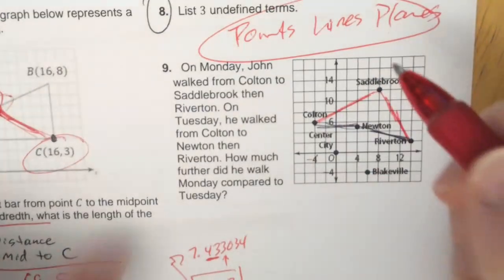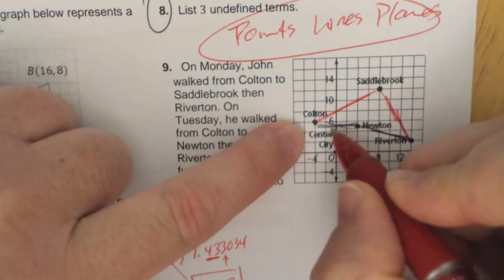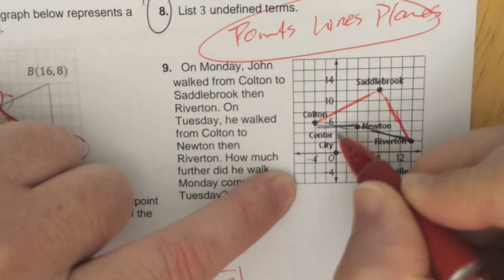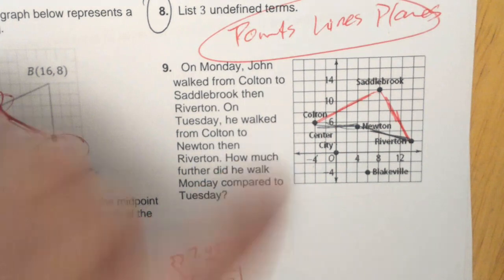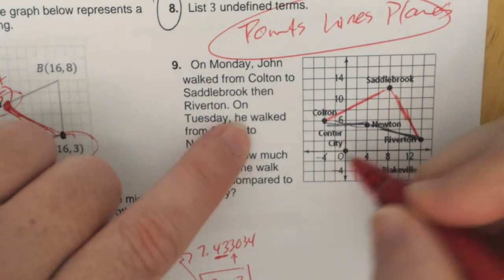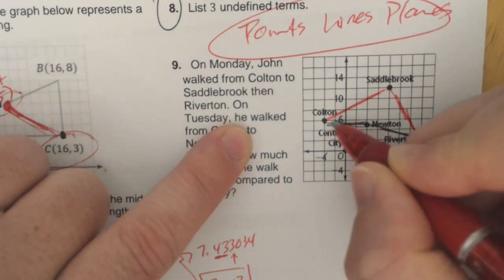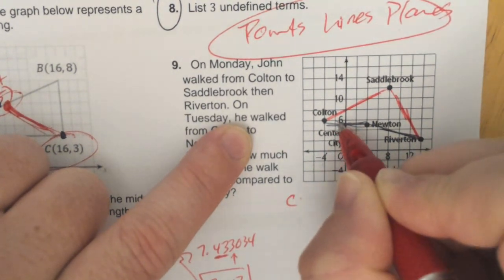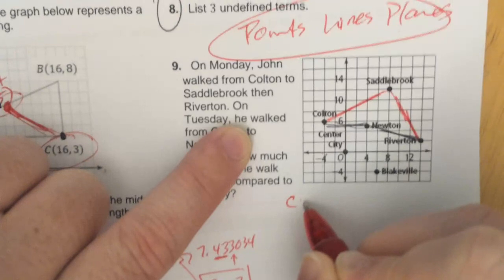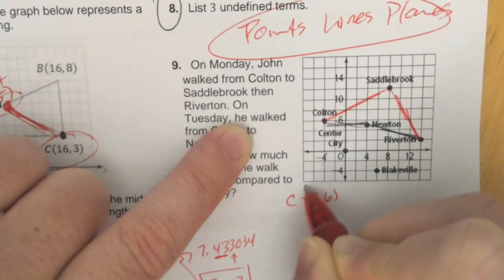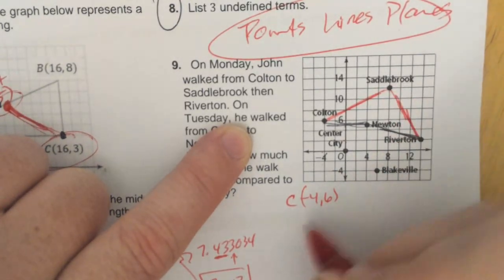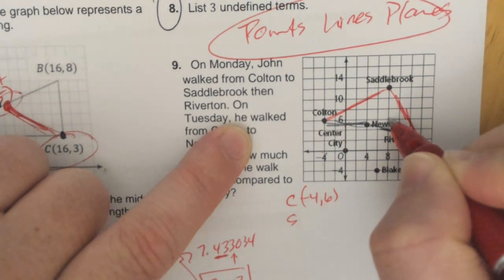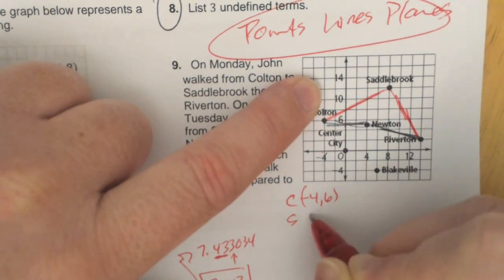Okay, so this distance right here, be careful because this is 2, 4, 6, 8. So this is where a big mistake happens right here. So be very careful. Colton is at negative 4, 6. And Saddlebrook is at 8, and that's 12, 8, 12.